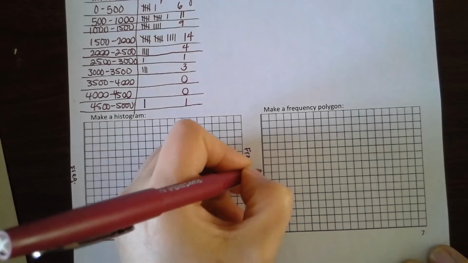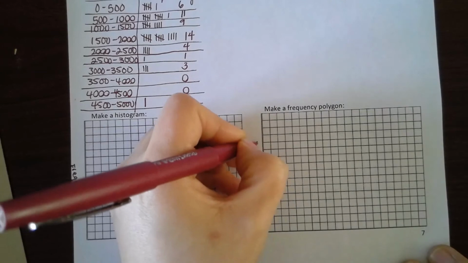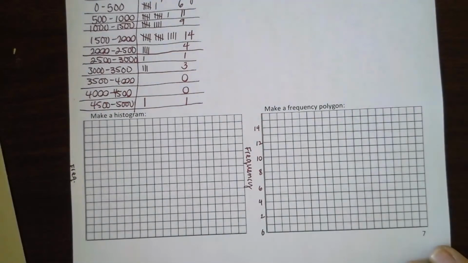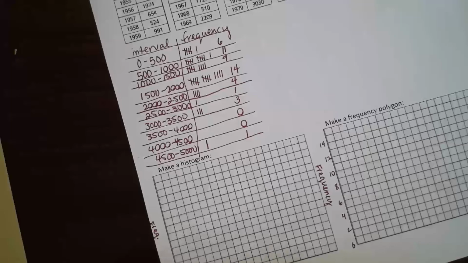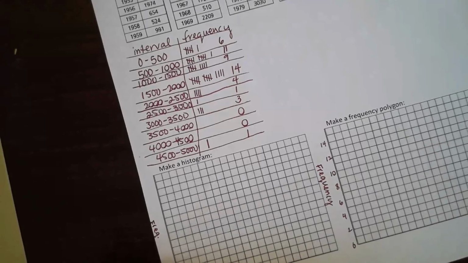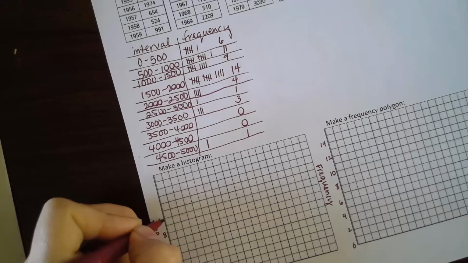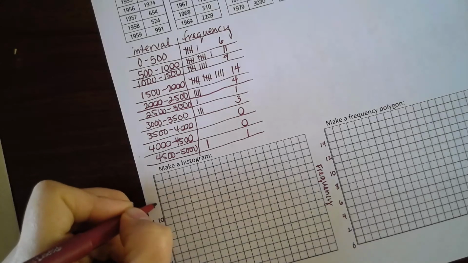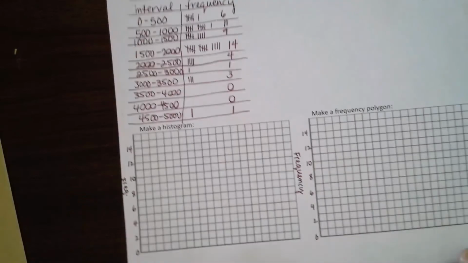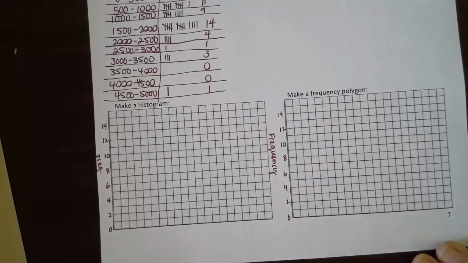Or, I mean, I'm counting by twos, but each space represents one amount. Okay, and so remember that these both tell the same story. Histograms and frequency polygons tell the same story, except they just have different shapes. So we can just use the same scale on both of them. I have 10 intervals in my data, so we always put that on our axis.